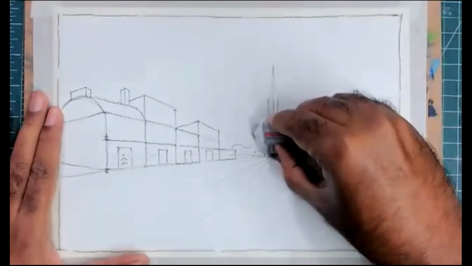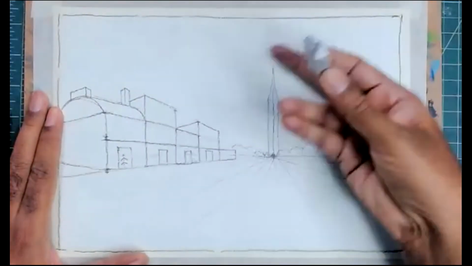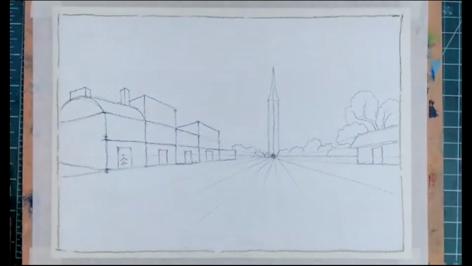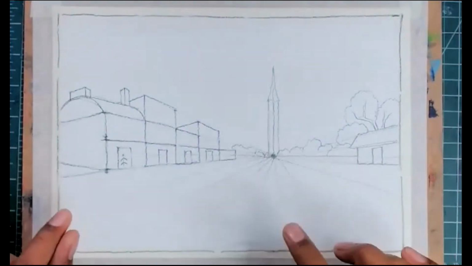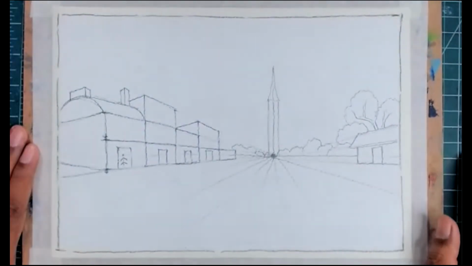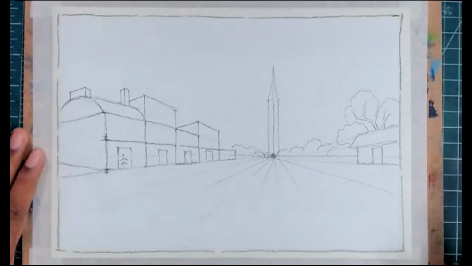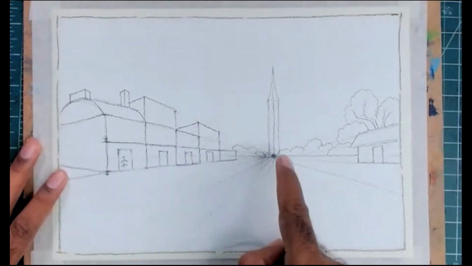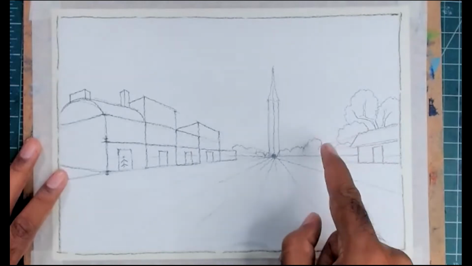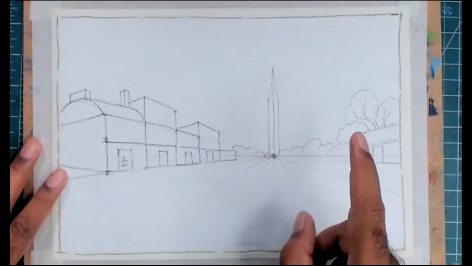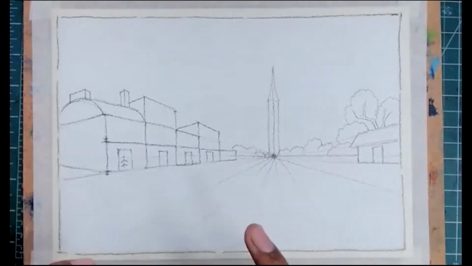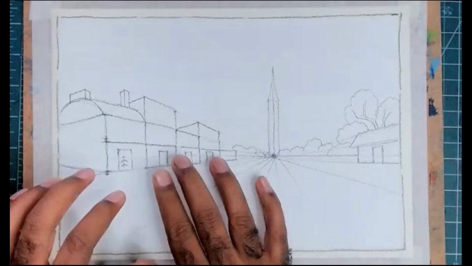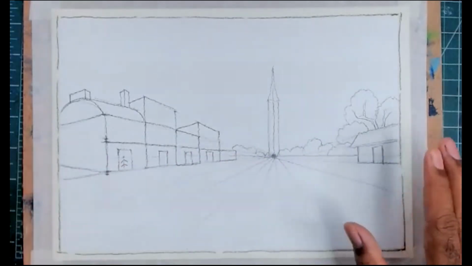Okay, so let's do the color. Now let's take the colors. Filling colors, believe me, is going to be extremely easy here. First, the basic colors of the building. After that, we are going to apply shadow. Only two steps: filling the colors, then applying shadows.